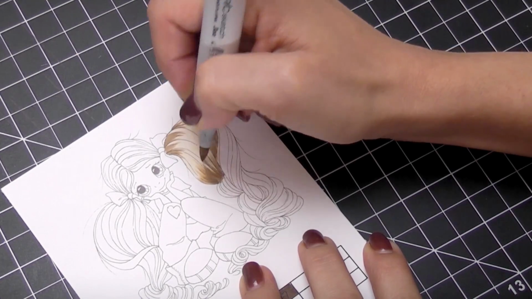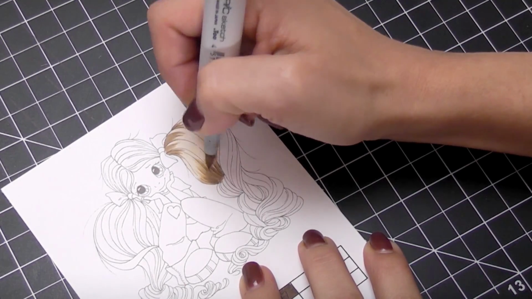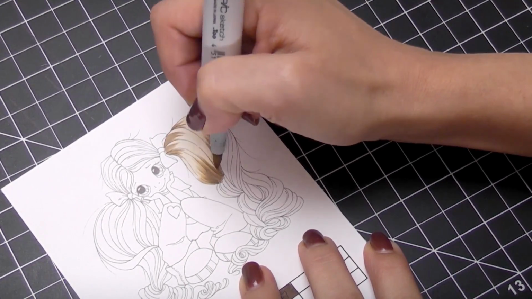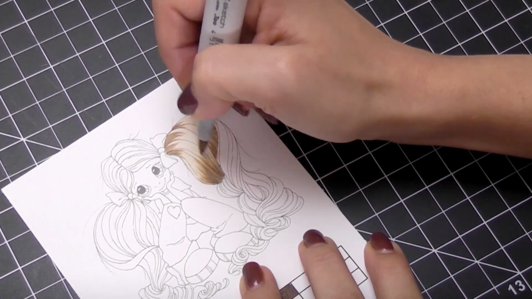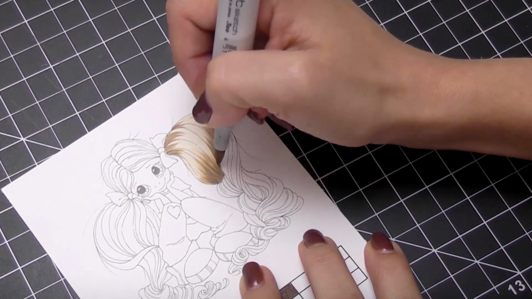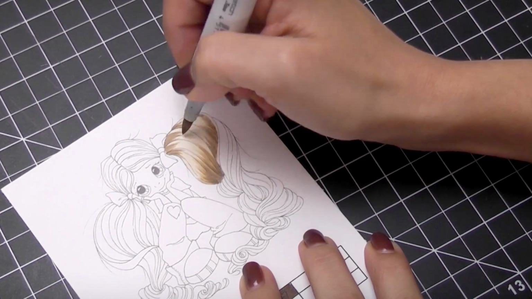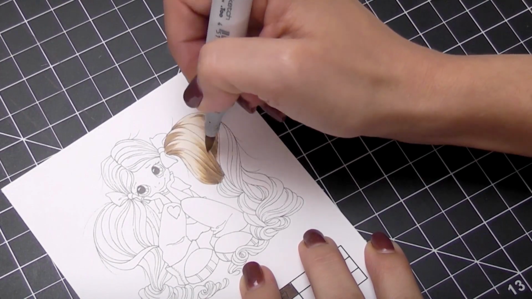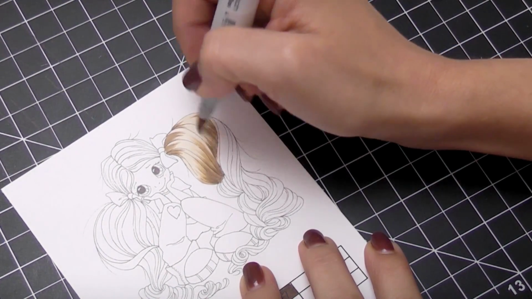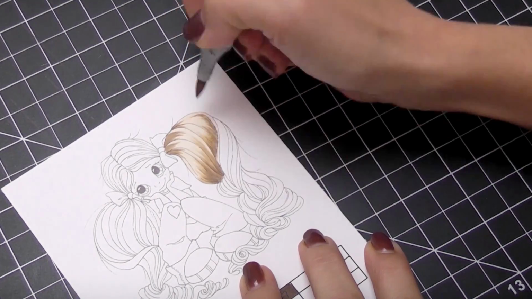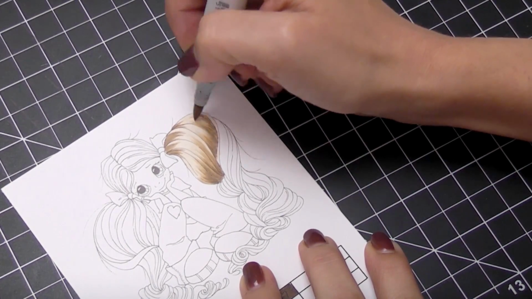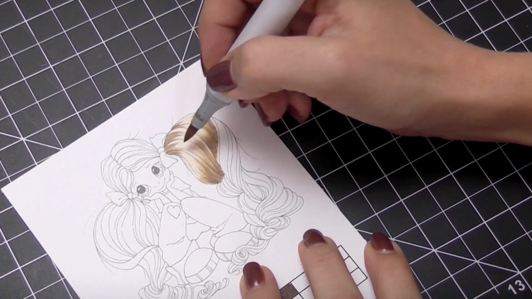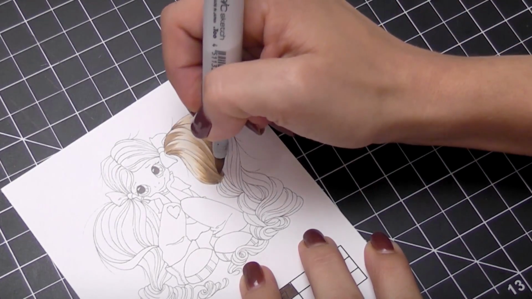Now I'm coming in with the E42 and I'm going over the ends where that E43 stopped. What this is going to do is, because it's still wet, it's going to blend that E43 and that E42 together, and where I touch that E43 and start pulling it out, it's going to be a little darker, and where I end with that ending flick of the E42, it's going to be lighter. So I'm going to get a nice gradual change in color.